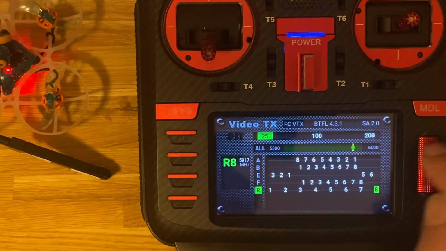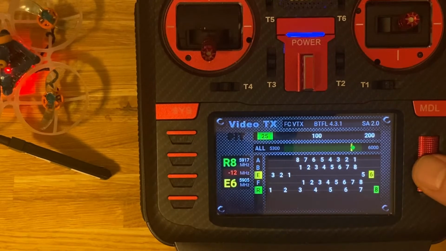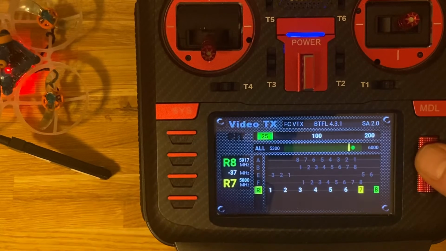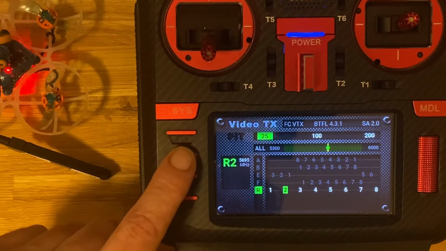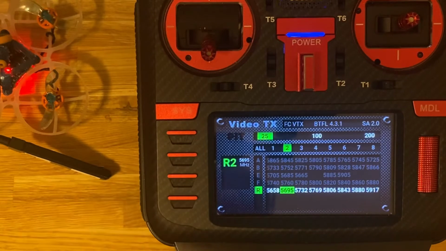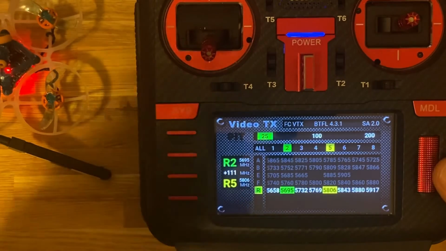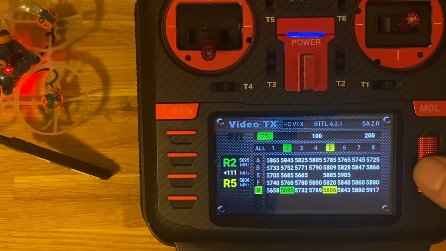If I don't change the power but change the channel, only the channel will be changed. I want to just select another R band channel, so band lock R2. Blinking, it's set to R2. Okay, page will switch the view mode, because we can have a so-called table. So you will see all frequencies with a different layout. Let me switch off band lock.